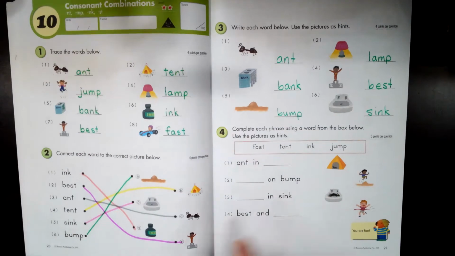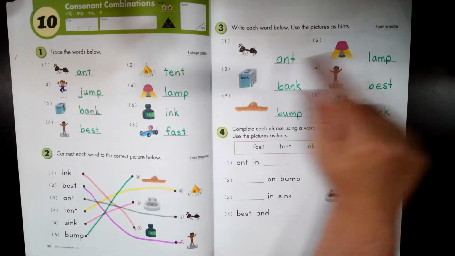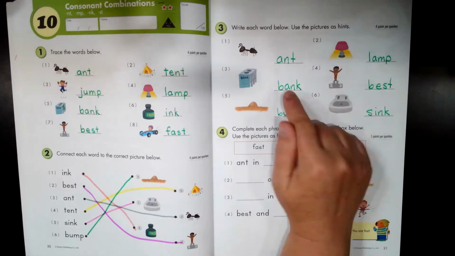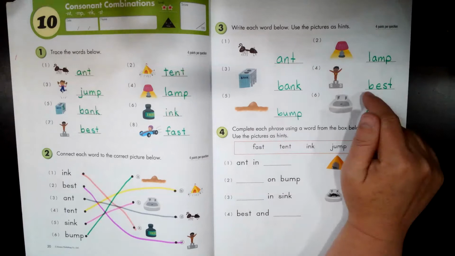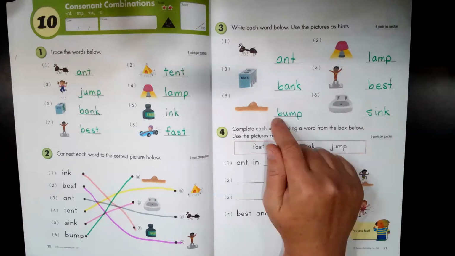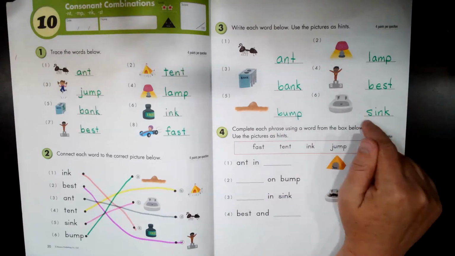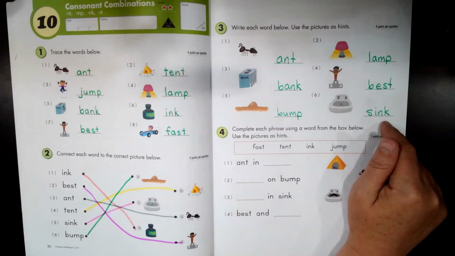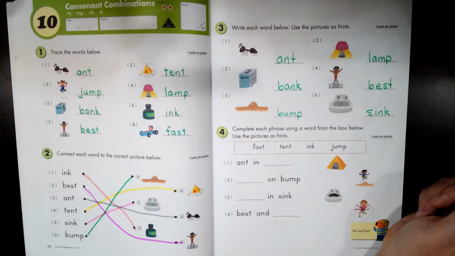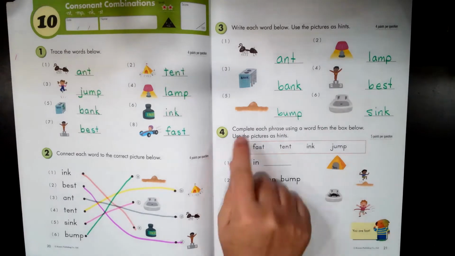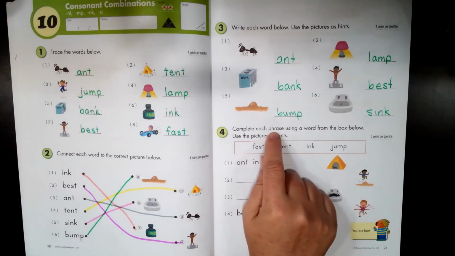Alrighty, how'd you do? Read the words. Ant, lamp, bank, best, bump, sink. If your work looks like mine, you're ready to move on. If it doesn't, fix it before you continue. Number 4, complete each phrase. Do you remember what a phrase is?